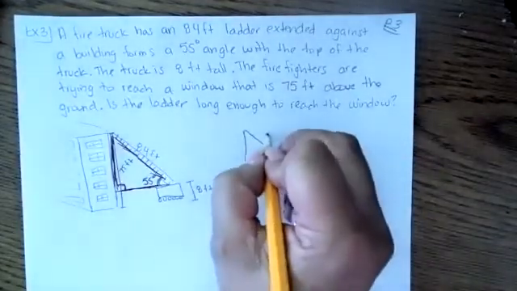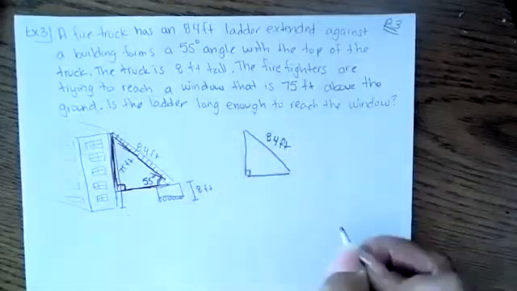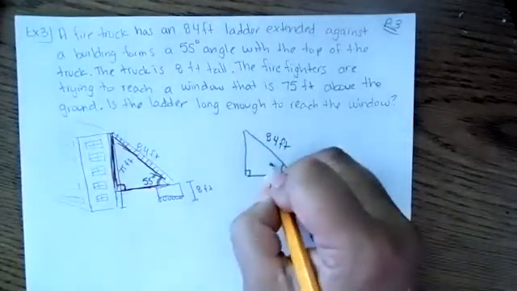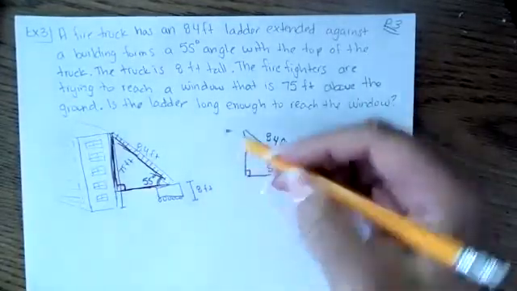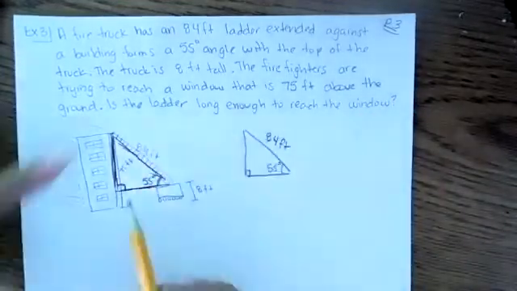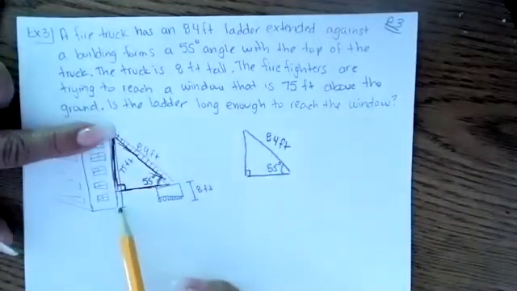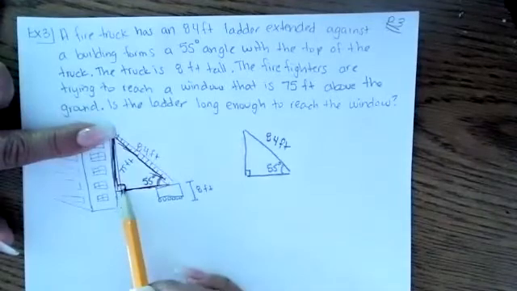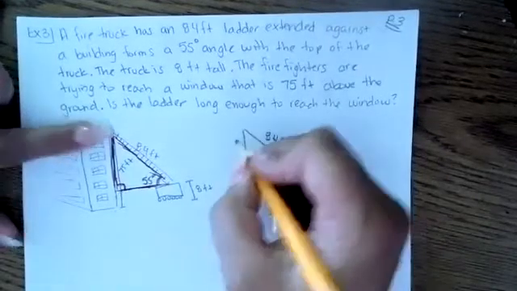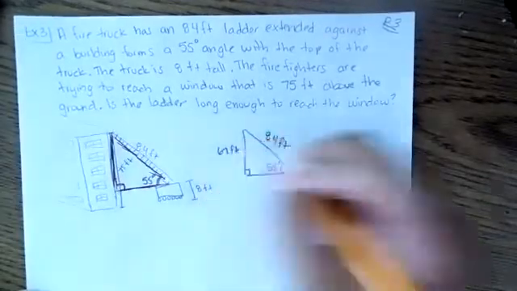Now the ladder is going to be 84 feet. This is going to be 55 right here. Now this piece right here, remember that this was 75. And if the truck is 8, 75 minus 8 is 67. So this is going to be a 67.